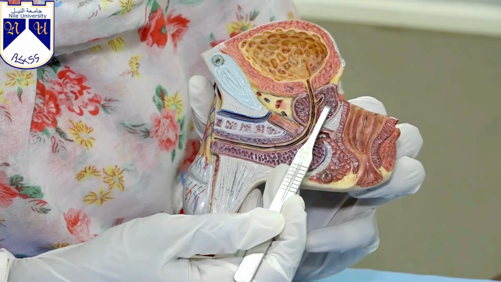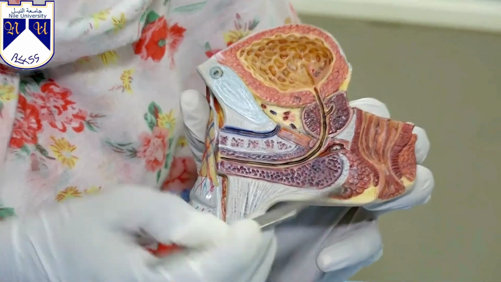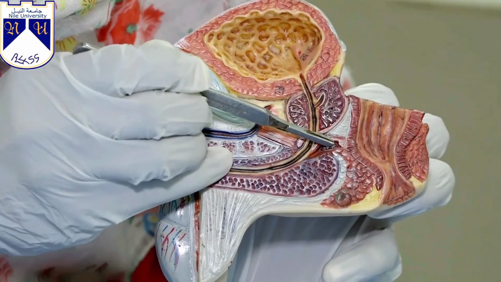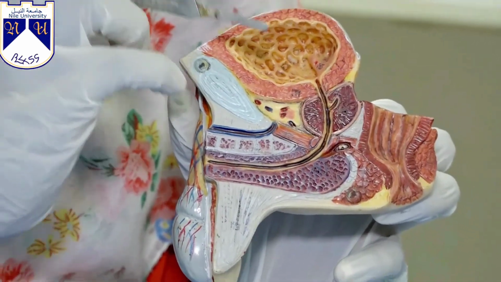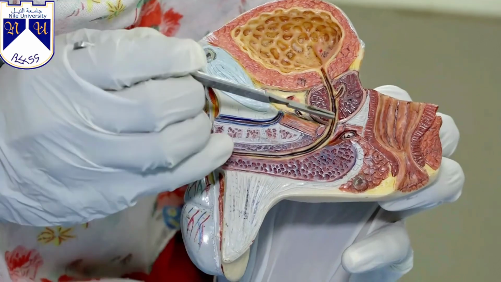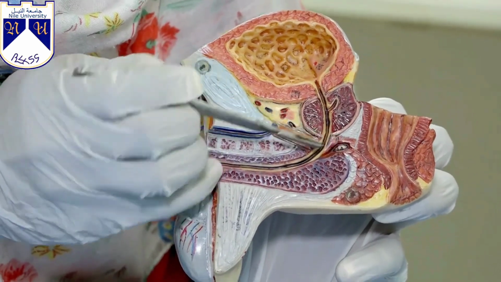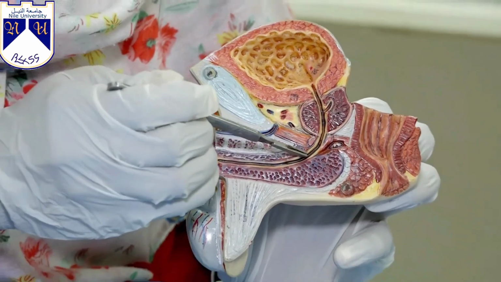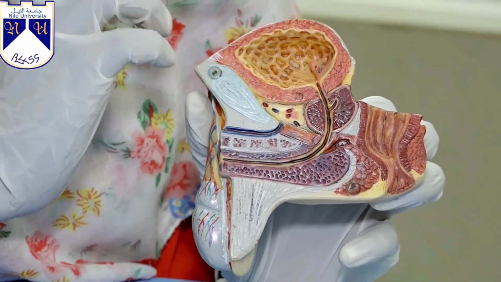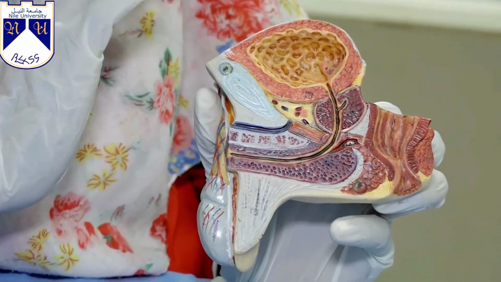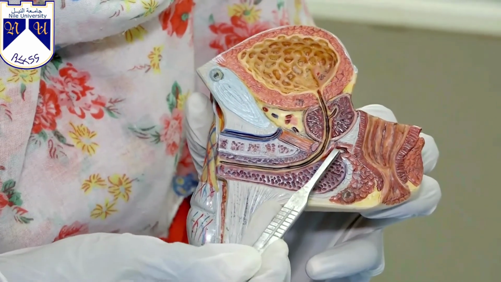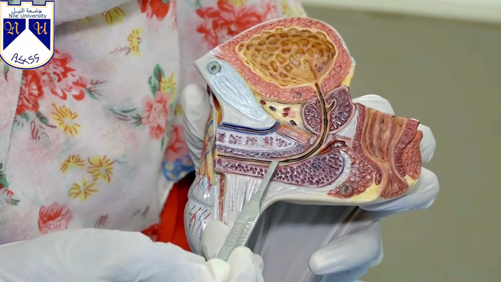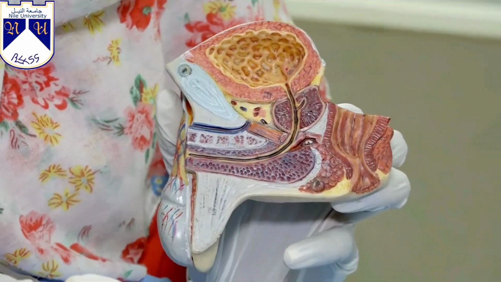Below the prostate gland, here the small gland, this one is called the bulbourethral gland or Cowper's gland. This gland secretes fluid that cleans the urethra from remnants of urine. Okay, as we know, the sperm cannot live in acidic media. So this gland secretes fluid that cleans the urethra of the male.